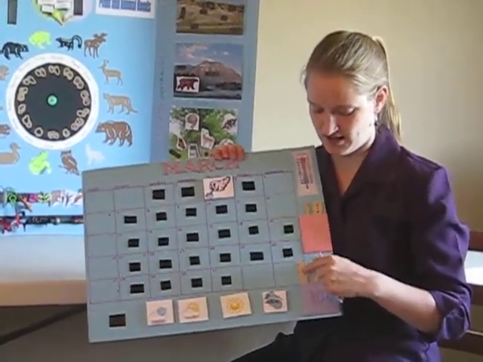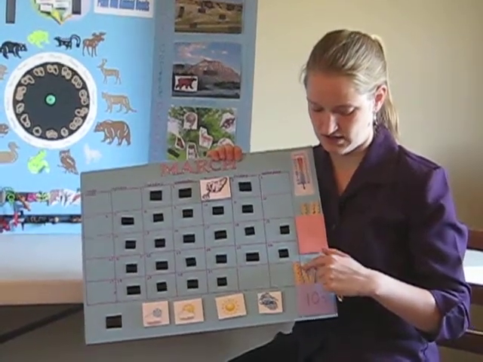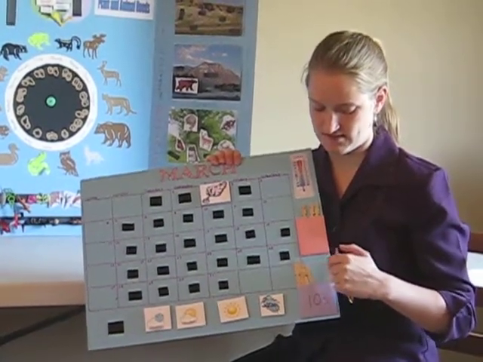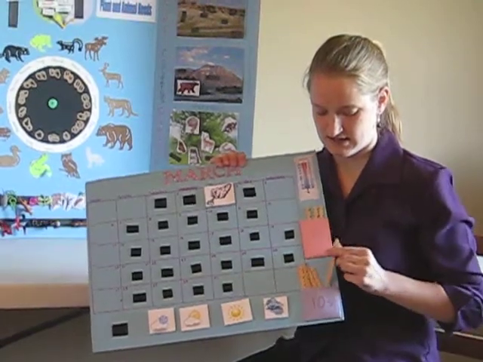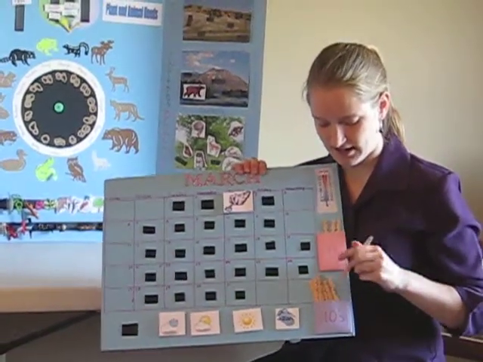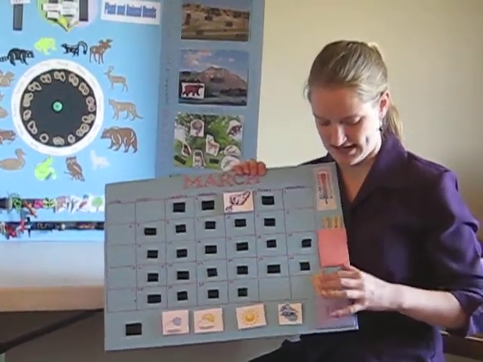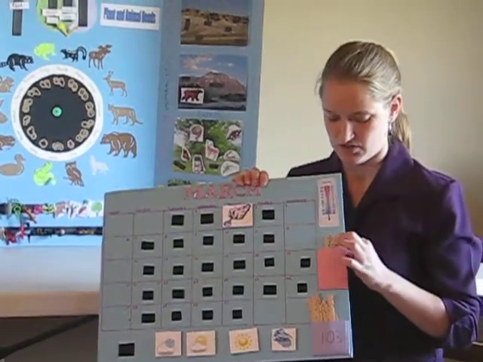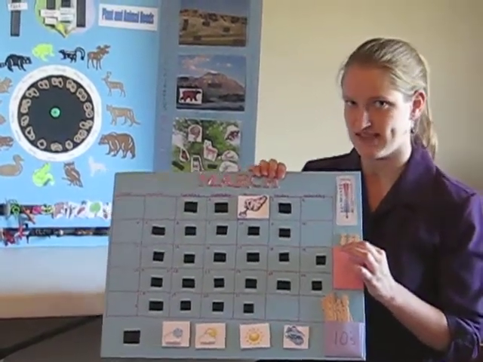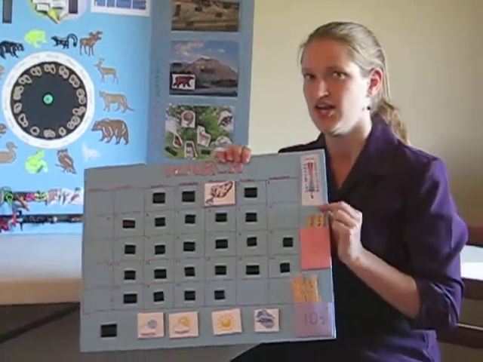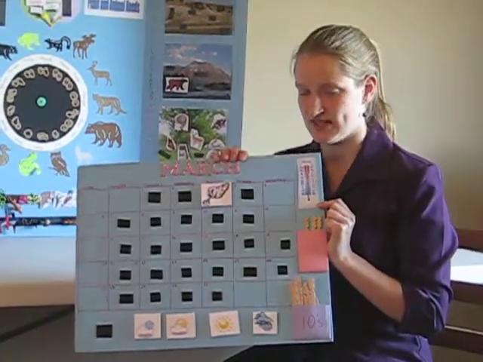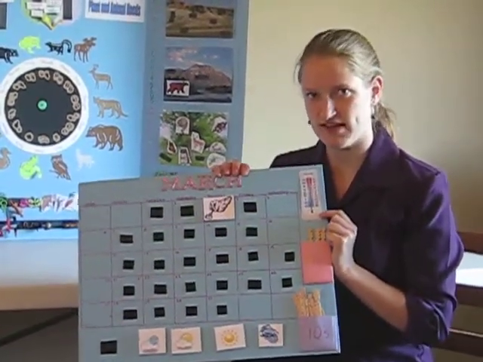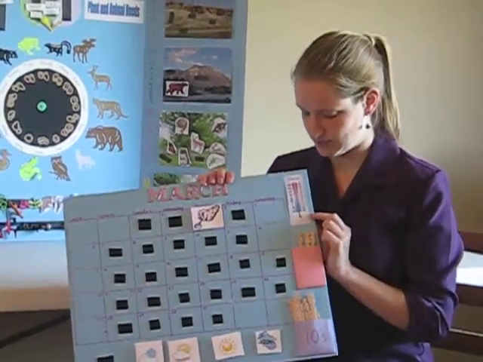If we count, we have 1, 2, 3, 4, 5, 6, 7, 8 tens, so that's 80, and 1, 2, 3 ones, so that's 83 degrees Fahrenheit. You can also change this to Celsius as the students get more advanced, and the same principle applies.